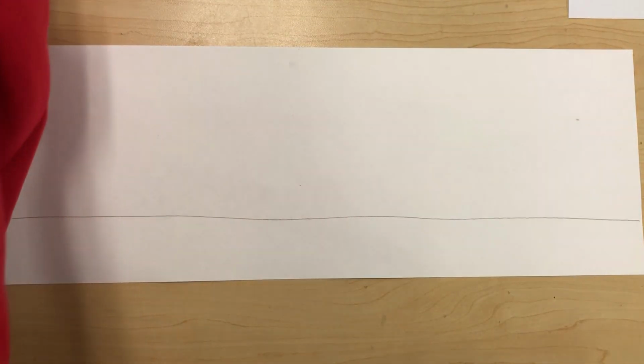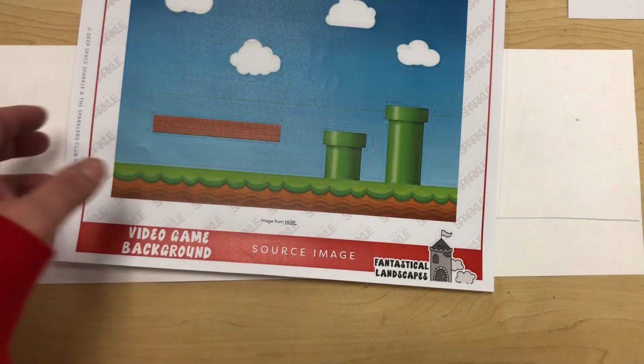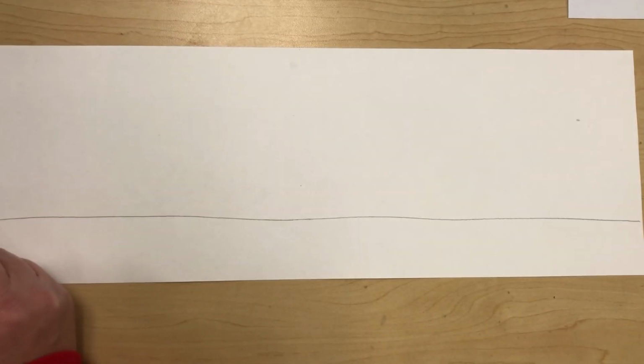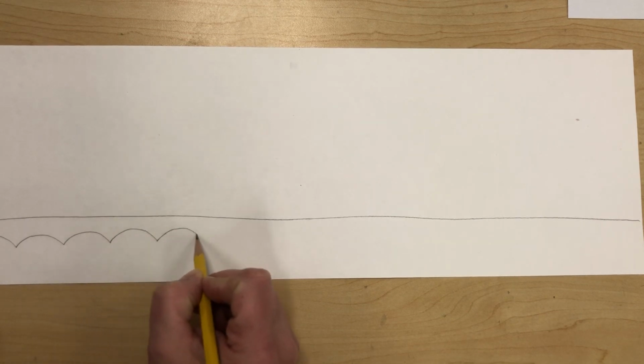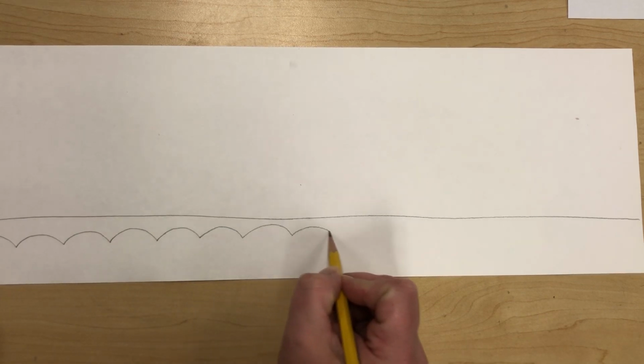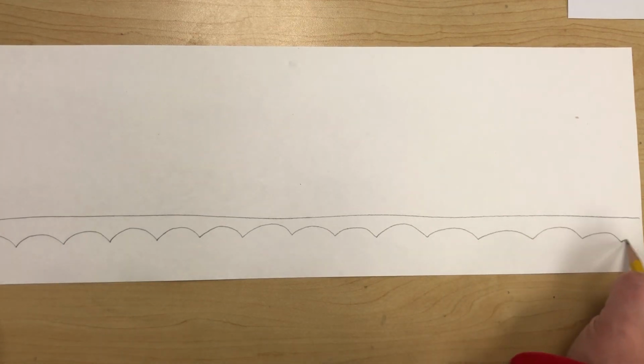Then we're going to create just like this where you see the grass and you can see like the ground, the dirt. So we're going to create bumps. So I'm going to do some bump, bump, bump, bump, bump. So it looks like little frog hops, or I call them scallops, all the way across.